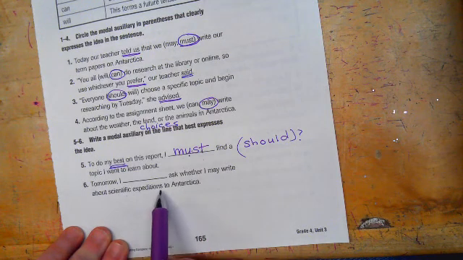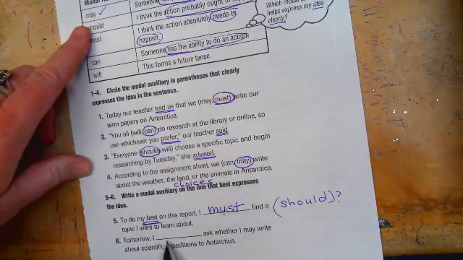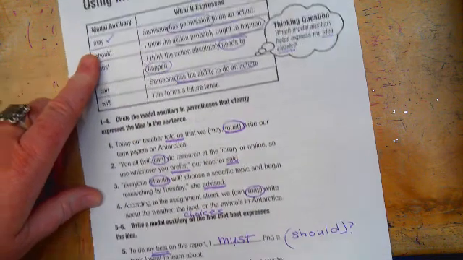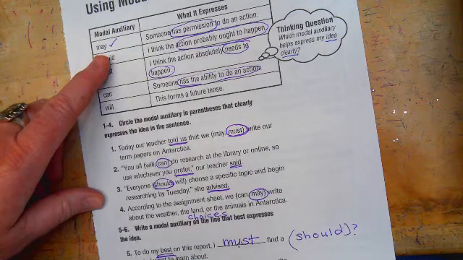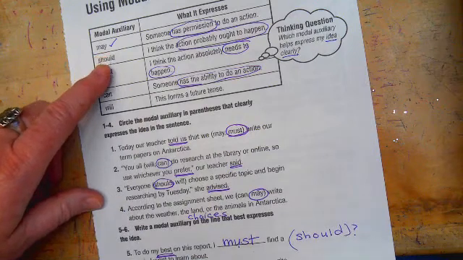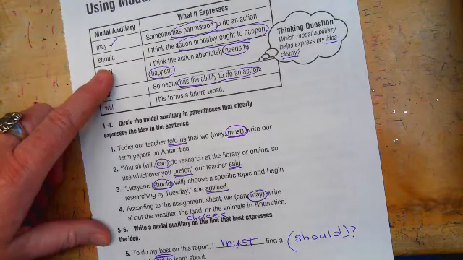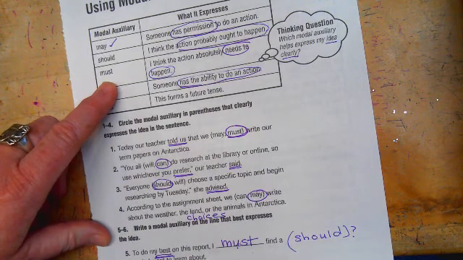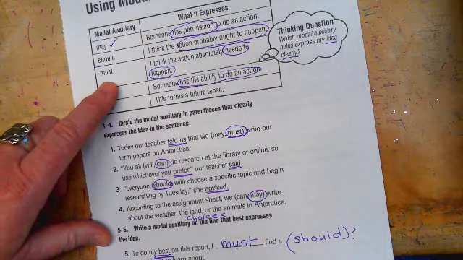Tomorrow I ask whether I may write about scientific expeditions to Antarctica. Tomorrow I may ask, well, you may ask anything anytime, right? If you're at school, school is about asking questions. So I don't think you have to ask permission. I don't think may is really a good choice there. I should ask whether I may write. It could be should. I must ask whether I may write about scientific expeditions to Antarctica.